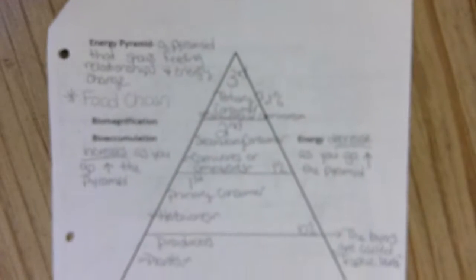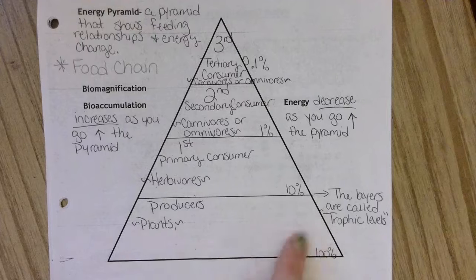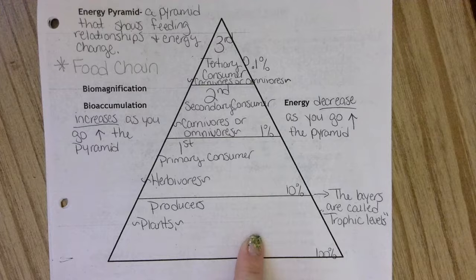Okay, so that brings us back to our energy pyramid. Just like in a typical food chain, down here at the bottom you are going to have your plants, because the plants are photosynthetic and they don't eat anything, so they are at the bottom of the food chain.